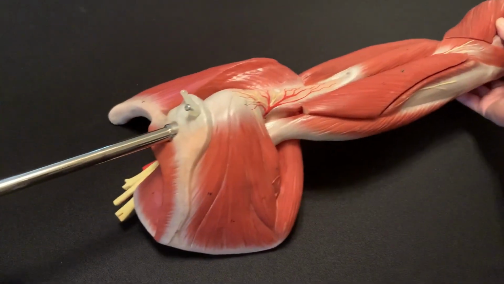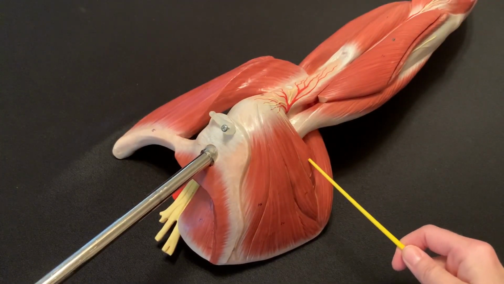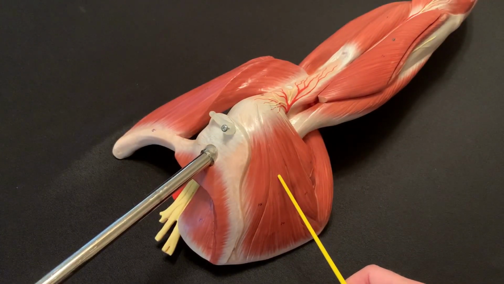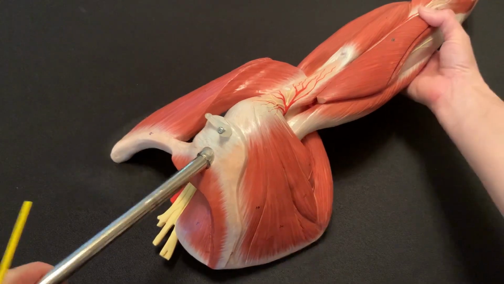So our first 3 rotator cuff muscles again. Teres minor laterally rotates, infraspinatus laterally rotates, supraspinatus abducts the arm. Let's move over to the anterior side.